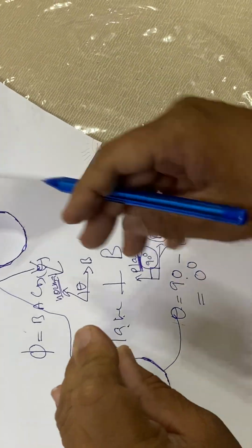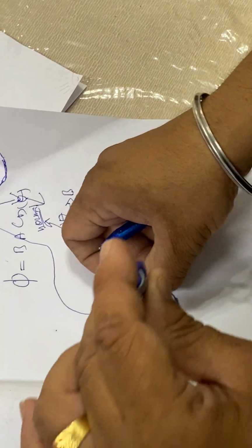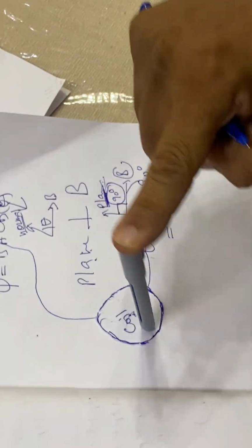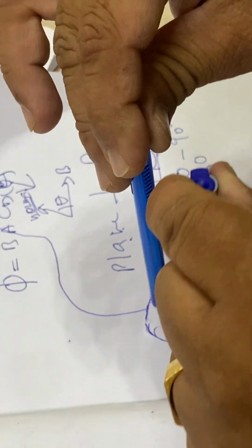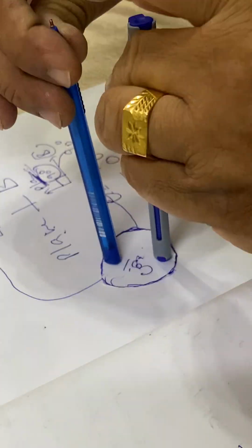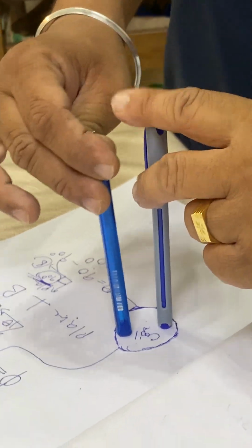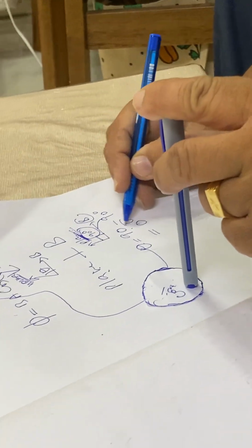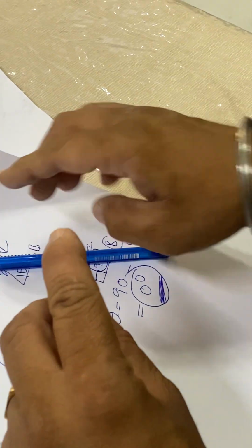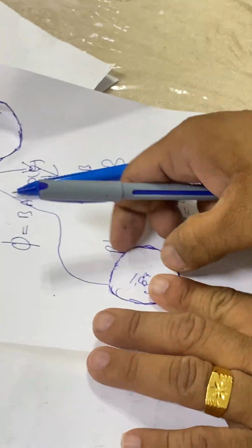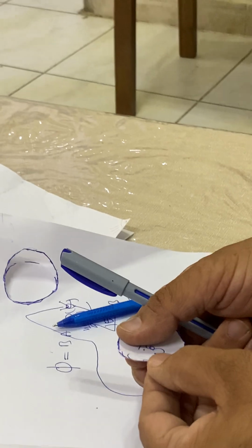It is 0 now. So if I see this from the diagram, this is the plane of the coil, and this is the direction of the magnetic field. So from my side, I have to draw the normal. This is the normal now. So this normal and the direction of the B, they are parallel. The parallel means this is 0.